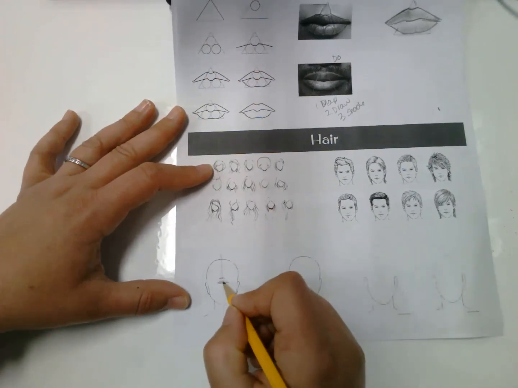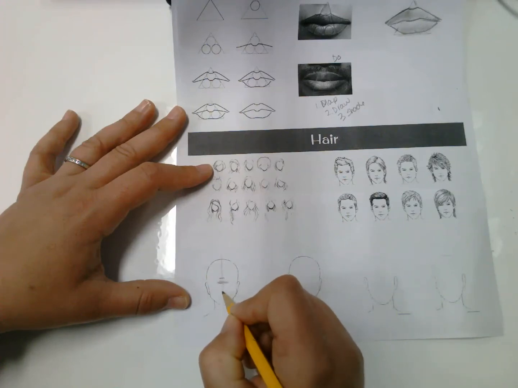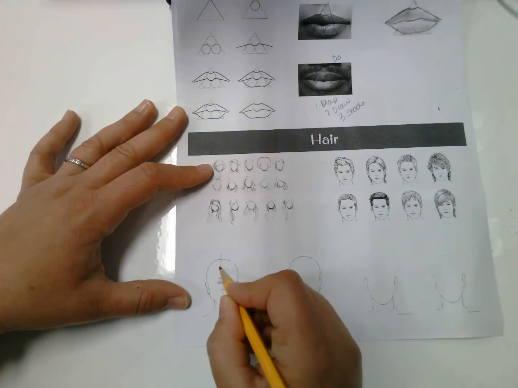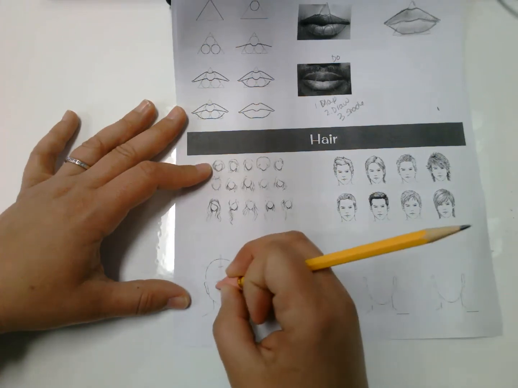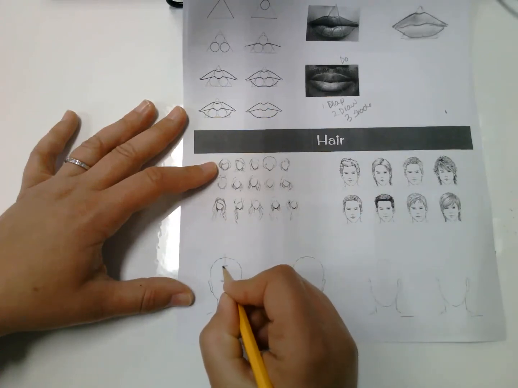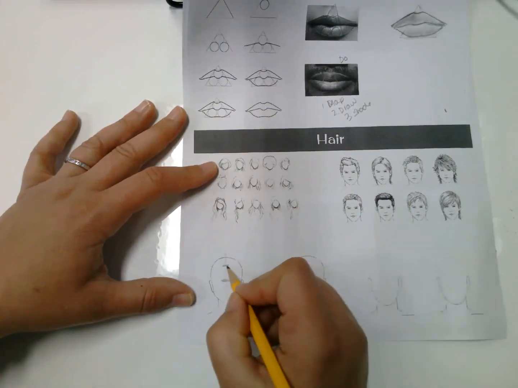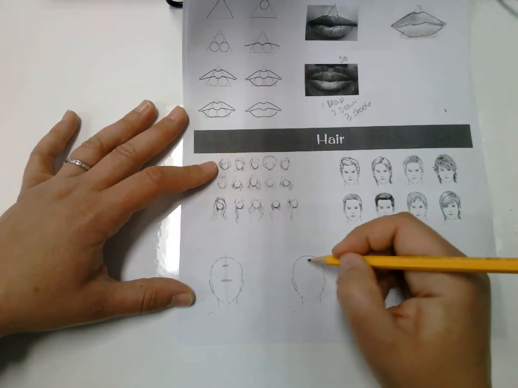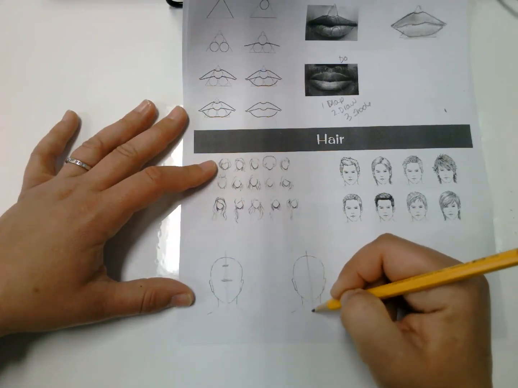Okay. How do we do this? We're going to take half of that and go up. Actually, let me basically tell you a different way. Just drop it down a little bit. There you go. Just drop it down, and then you'll be able to put the hair.